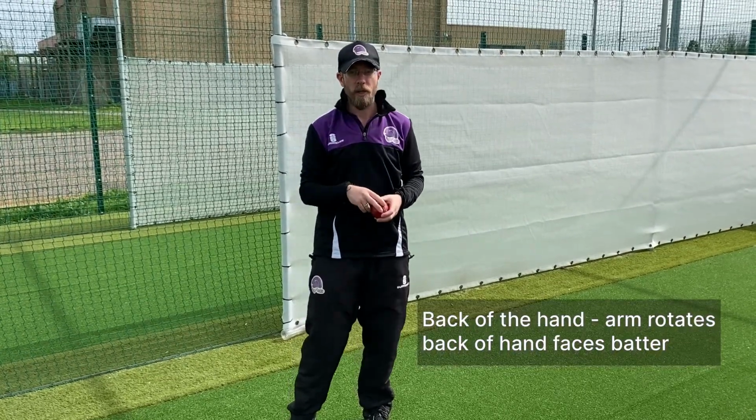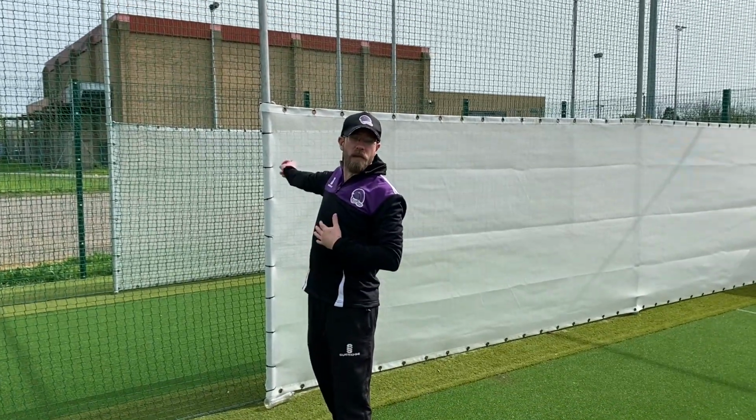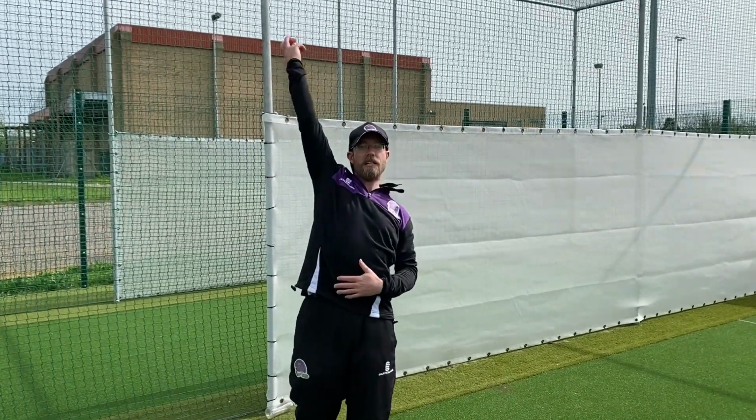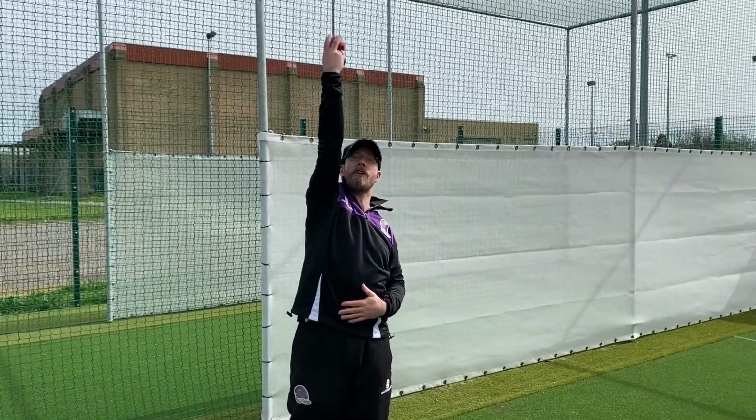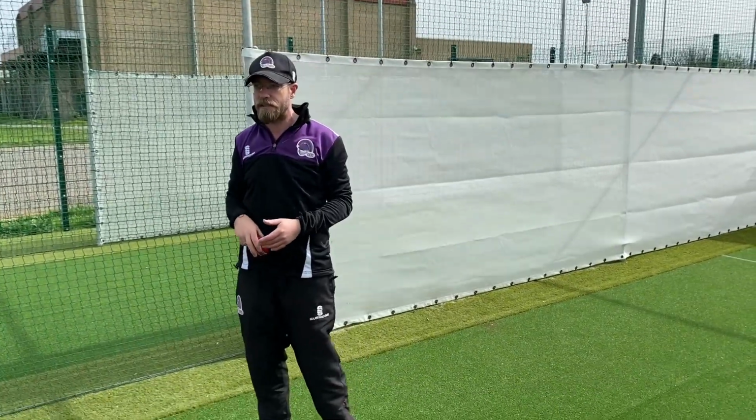So from a full bowling position, comes through and you can rotate the arm either way, but you just need to get the arm rotated so that when the arm gets to the top, the wrist is facing the batter and the ball releases out over the top. So that's the one out the back of the hand.